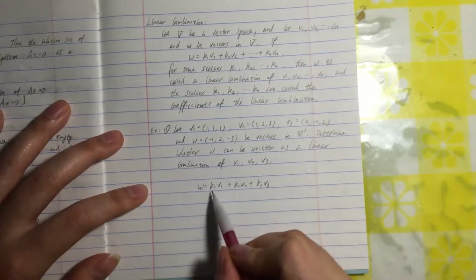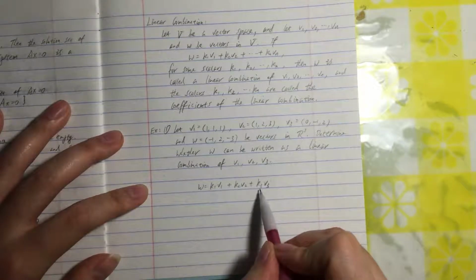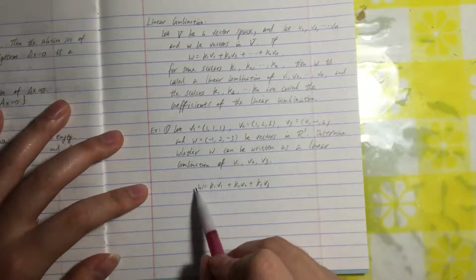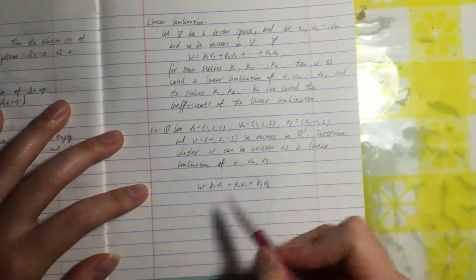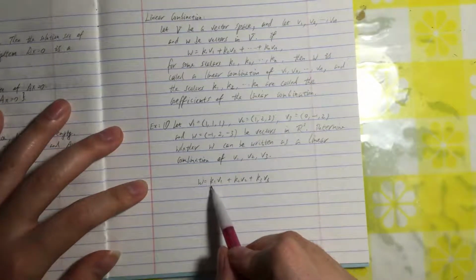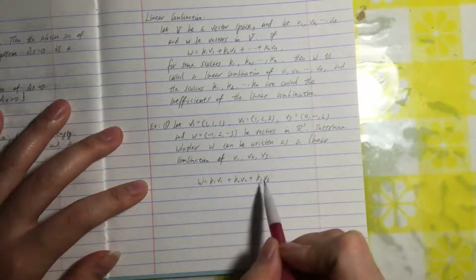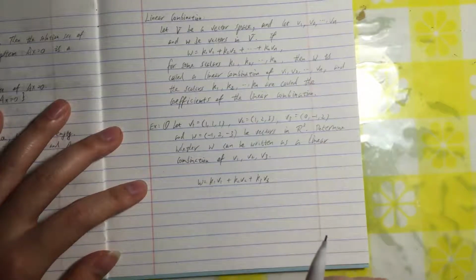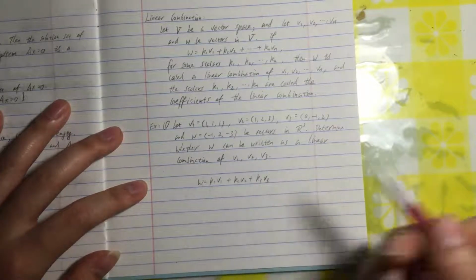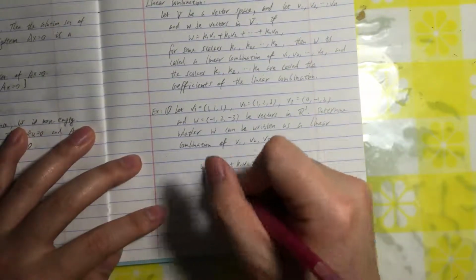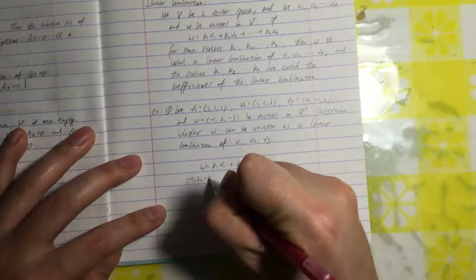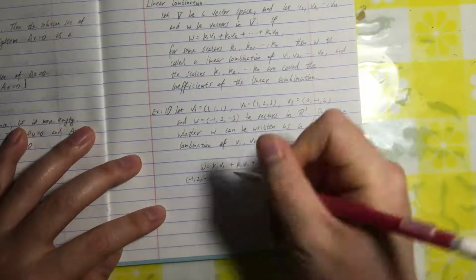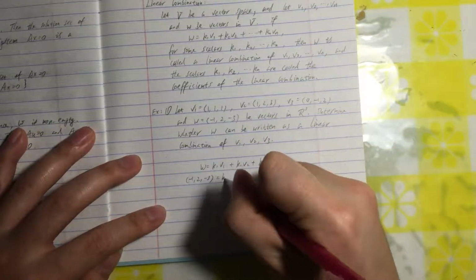If we can find such scalars K1, K2, K3, then we say W can be written as a linear combination of V1, V2, V3. Otherwise, if we cannot find such scalars K1, K2, K3, then we say W cannot be written as a linear combination of V1, V2, V3. Here, W is -1, 2, -3. We don't know K1, K2, K3.